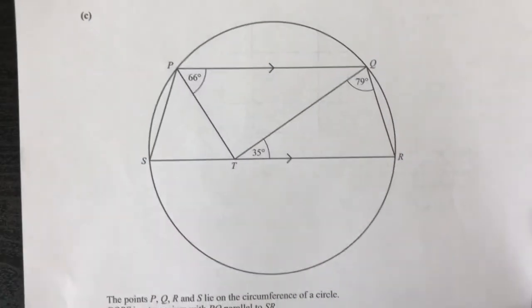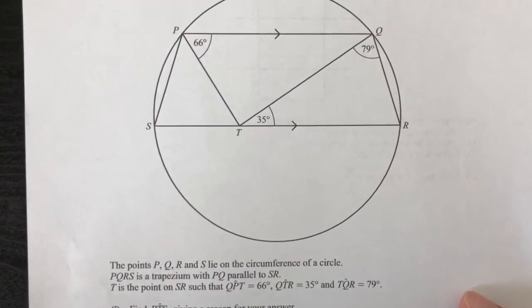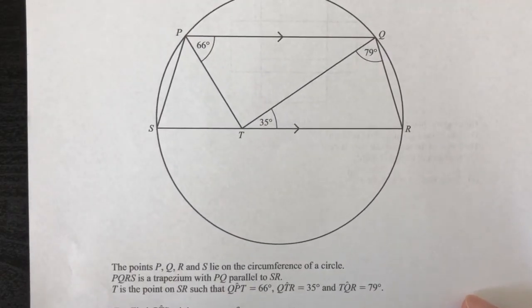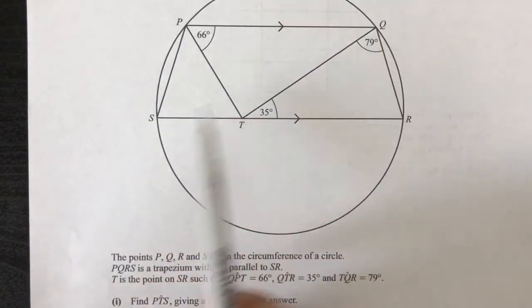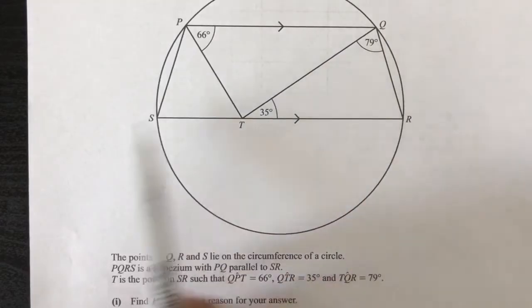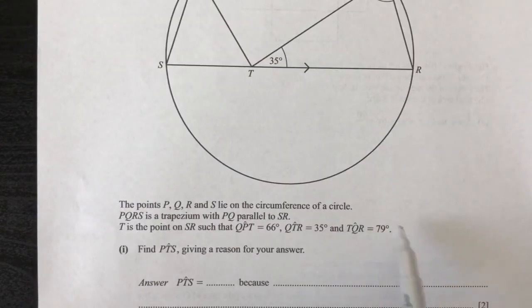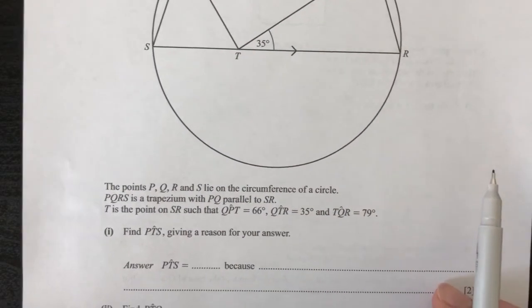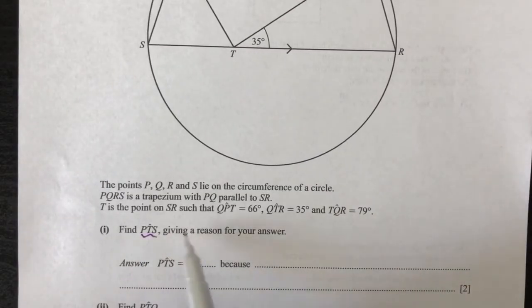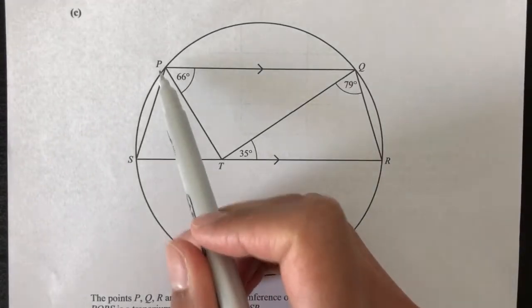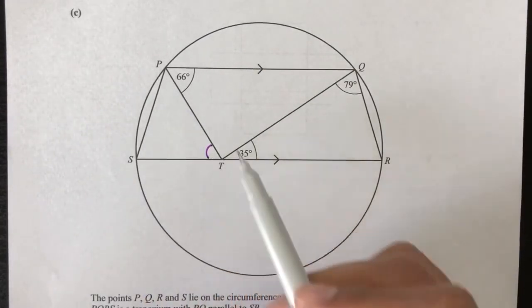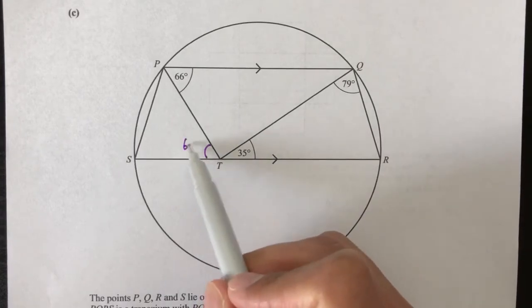Moving on to part C. Here we have the points PQRS lie on the circle, and we have PQRS is a trapezium with PQ, this side, the same as this side, same direction. Now we have all these angles given to us. Question number 1, find PTS, give your reason for your answer. So PTS is where? PTS is this angle. So PTS will be equal to 66.